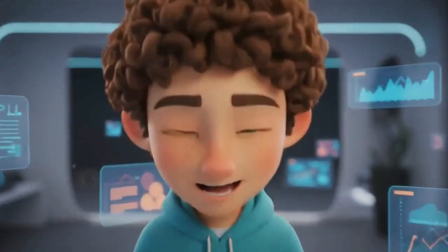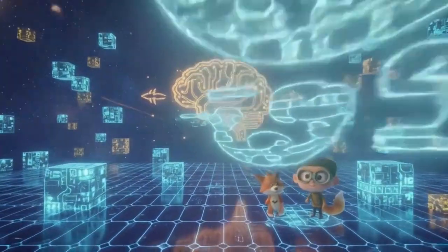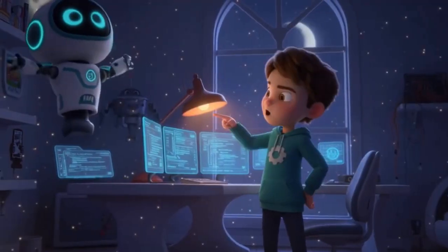Hey friends, what if your Scratch project could think, learn, and recognize objects like a real AI?